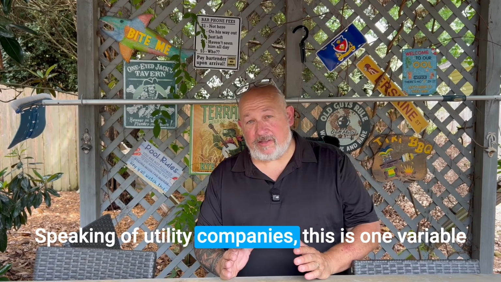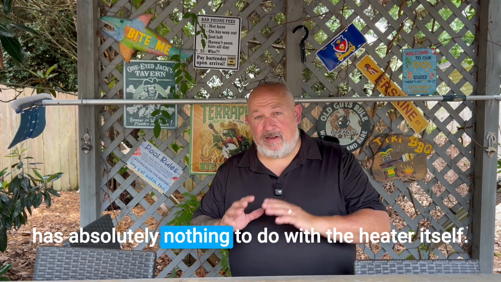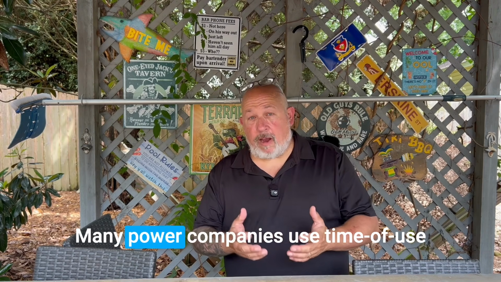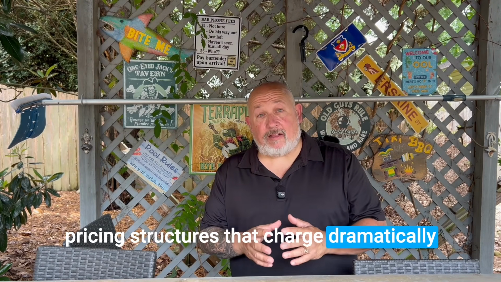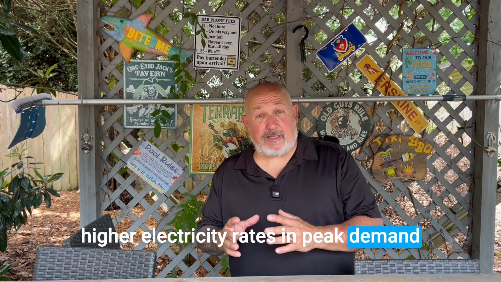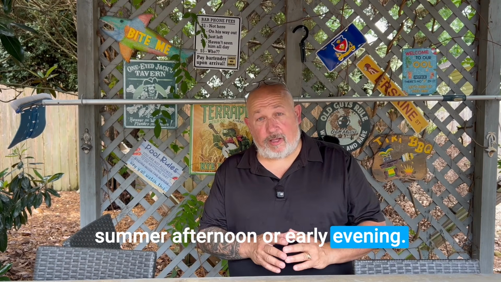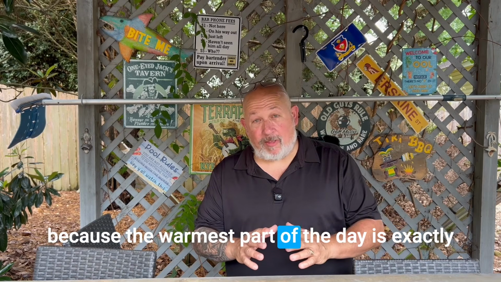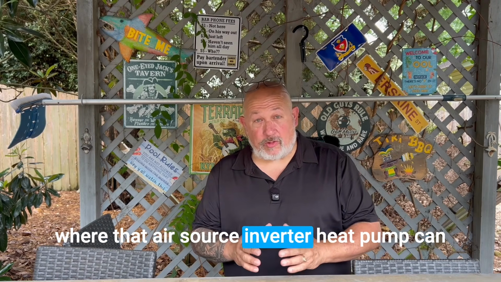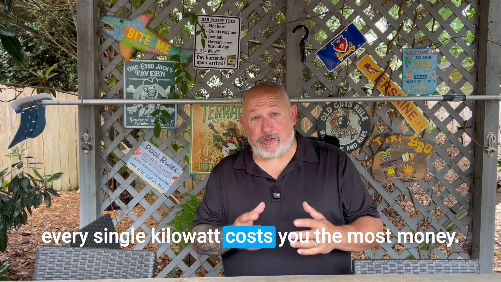Once you have those 3 locked in, you just have to outsmart one final obstacle: your power company. Speaking of utility companies, this is one variable that can significantly reduce your savings. And it has absolutely nothing to do with the heater itself. Many power companies use time of use pricing structures that charge dramatically higher electricity rates in peak demand hours, often right in the middle of a hot summer afternoon or early evening. This creates an interesting optimization paradox because the warmest part of the day is exactly where that air-sourced inverter heat pump can run at maximum efficiency. But it's also when every single kilowatt costs you the most money.